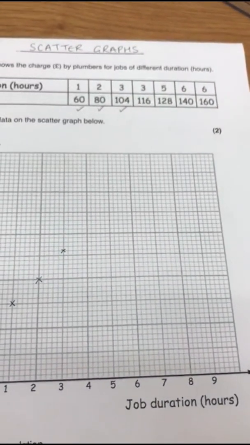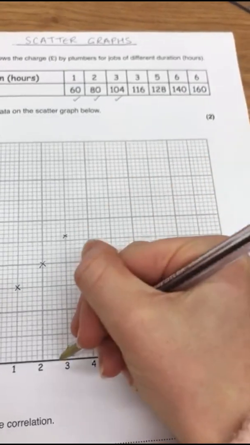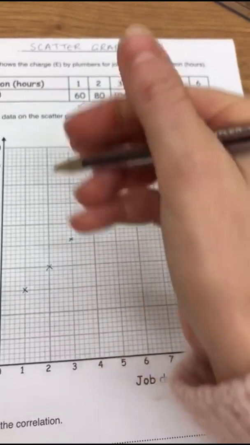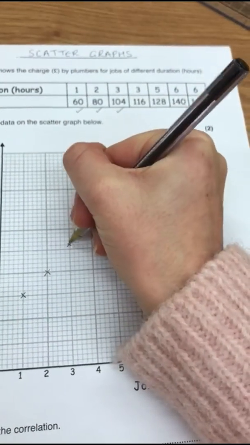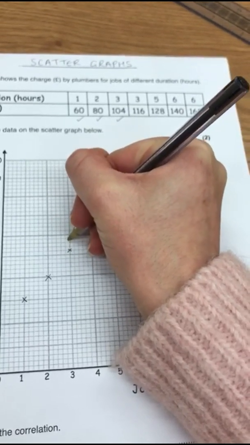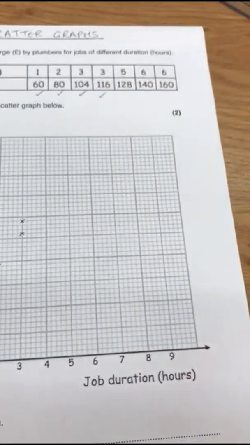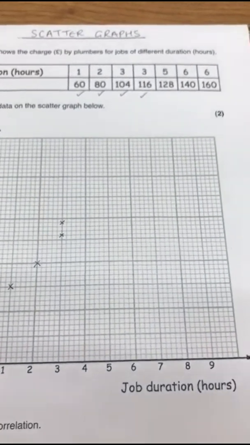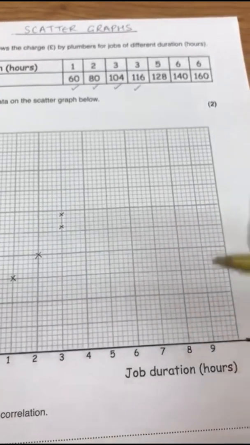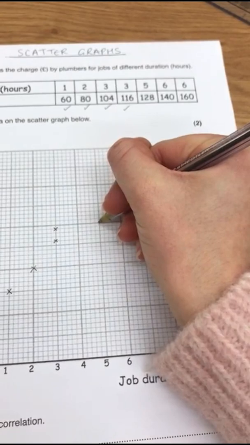Okay, they did another job now of 3 hours, but this time it's £116. So again, I go to 3, there's 100, so that's 104, 108, 112, 116. Okay, the next one, they did 5 hours and they charged £128. So I'm going to go to 5 and go up to 120, which is there.